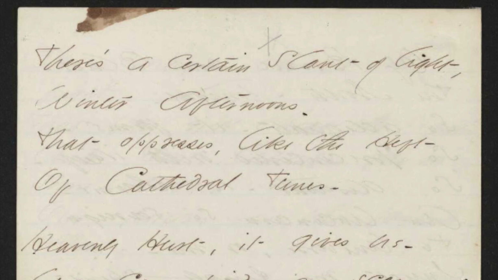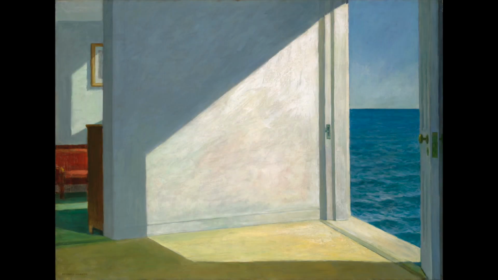The mood changes sharply with the following lines, "that oppresses like the heft of cathedral tunes," a change that resembles the discovery of the water immediately outside the door of this quiet interior, turning the mood suddenly ominous as the viewer notices the approaching sea.